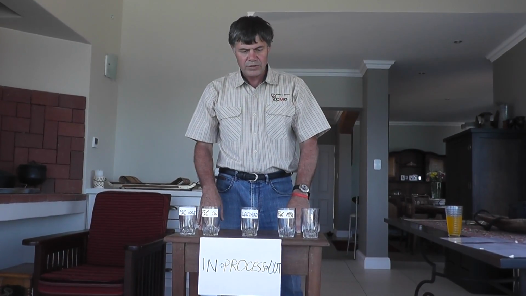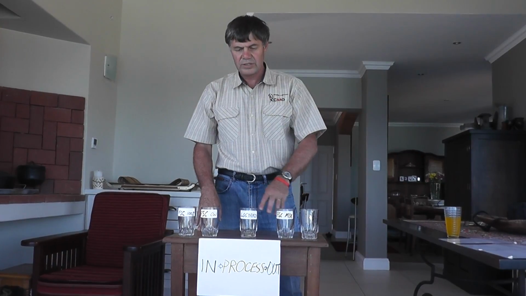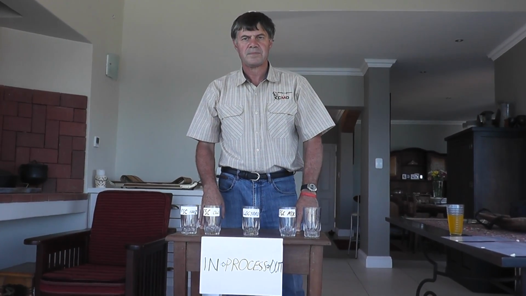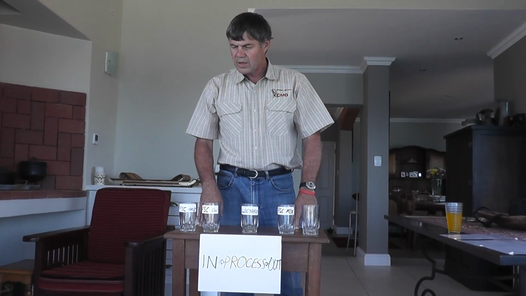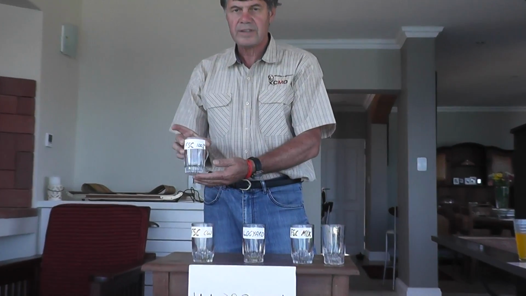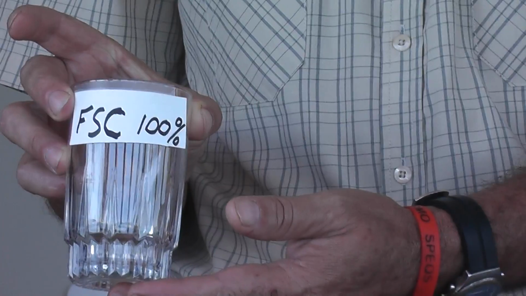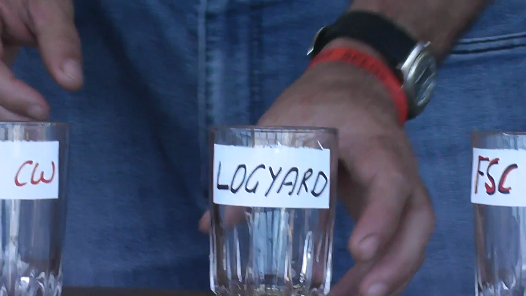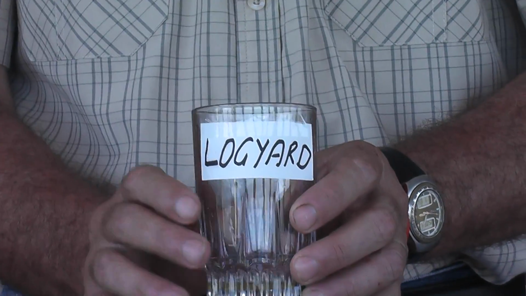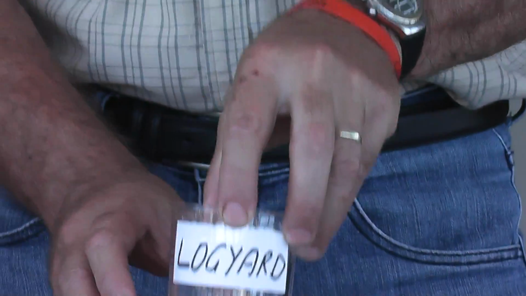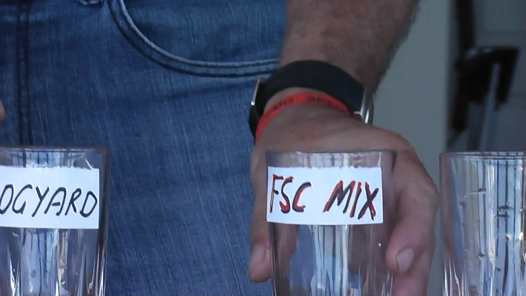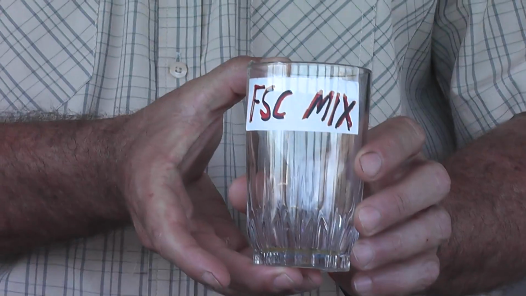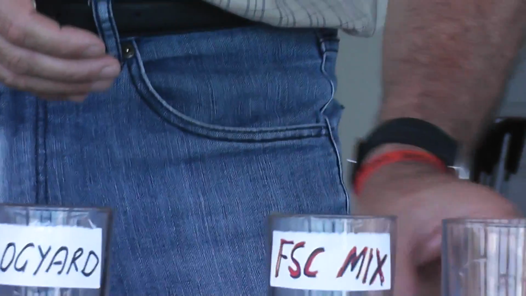I'm quickly going to explain to you the glasses that we are going to be using. The first glass represents FSC 100%. The second glass represents FSC controlled wood. This middle glass represents a log yard, all the fiber which enters into the system. The fifth glass represents FSC mix, and the final glass represents uncertified fiber.